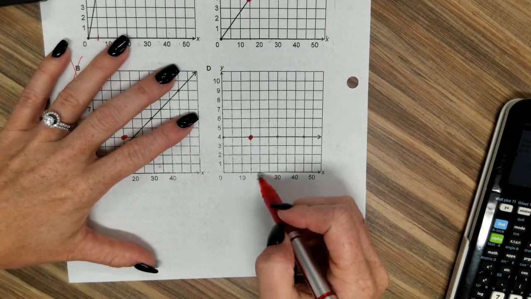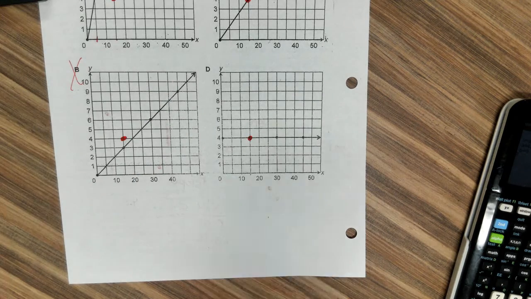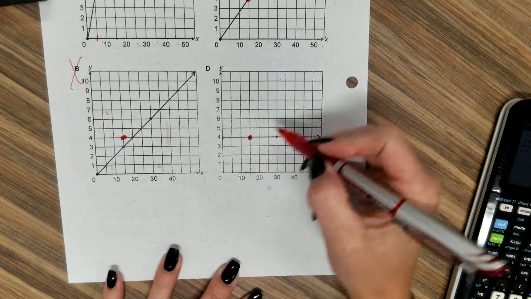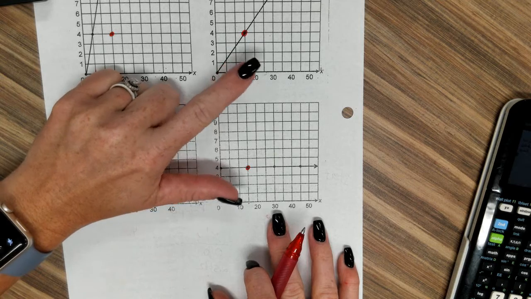And that's not true. If 15 had 4, then 30 should have 8. So for every 15, there's 4 more parking places. So it should be going up and not just straight across. So do y'all see why this is the better choice?